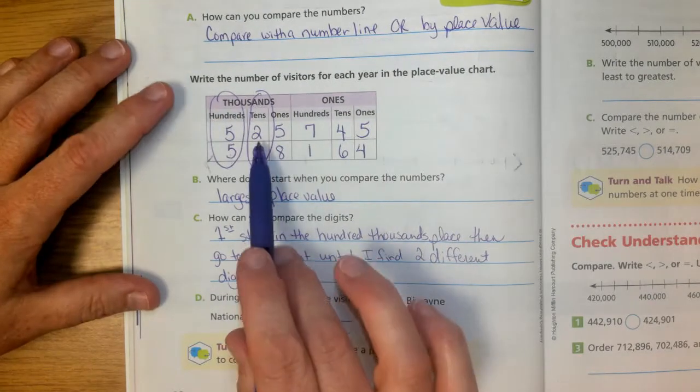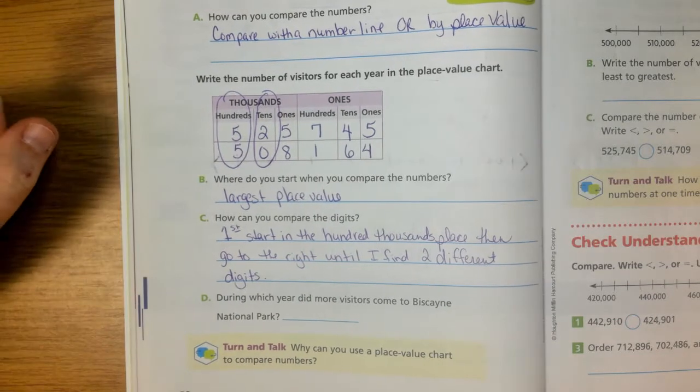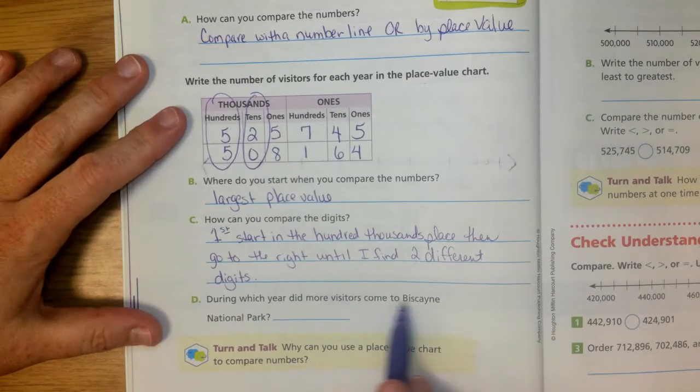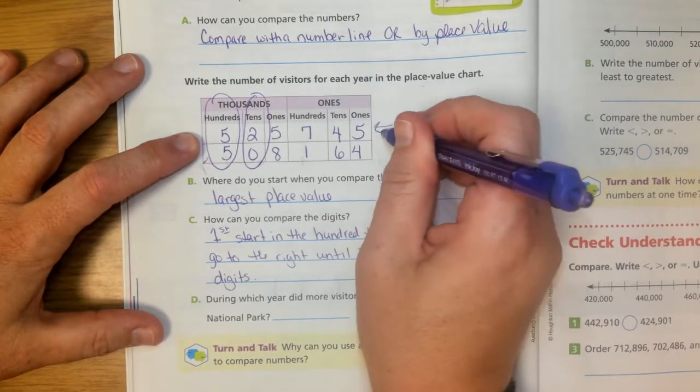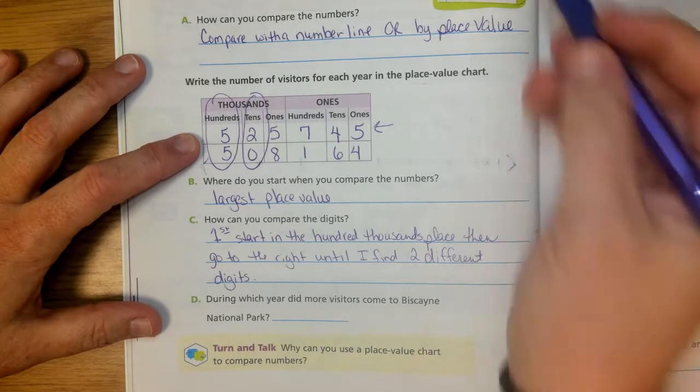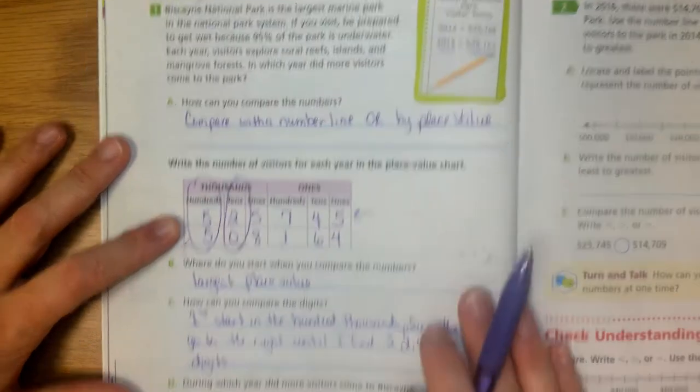Which is bigger, my 2 or my 0? My 2 is bigger. So in which year did more visitors come to the park? Well, what year was 525,745? It was in the year 2014.